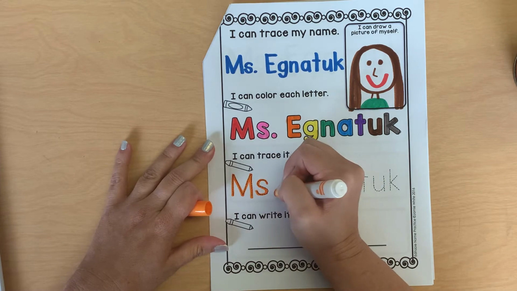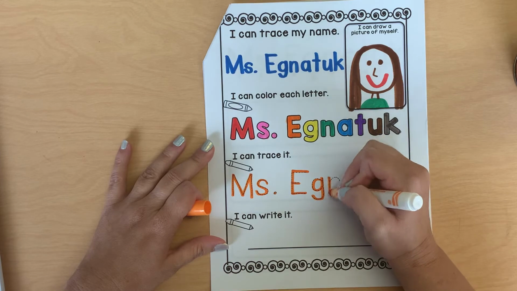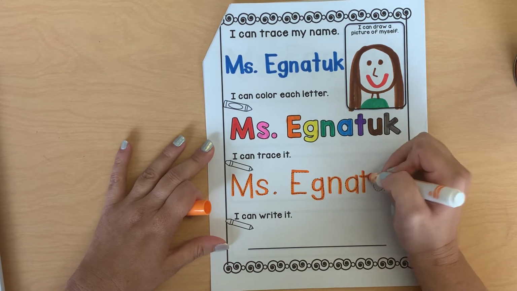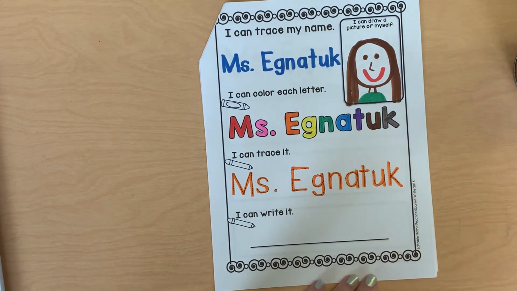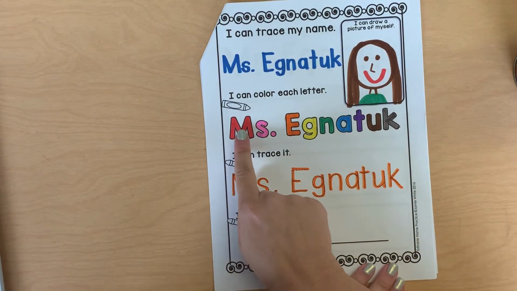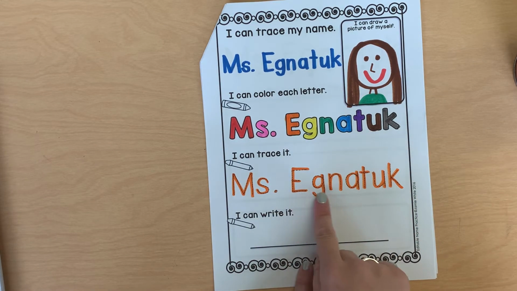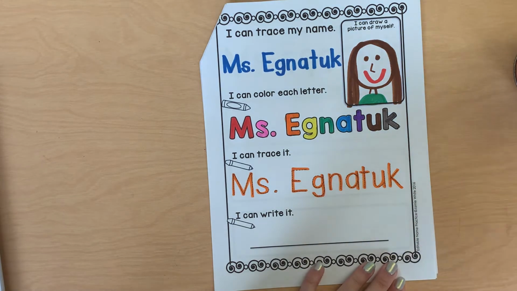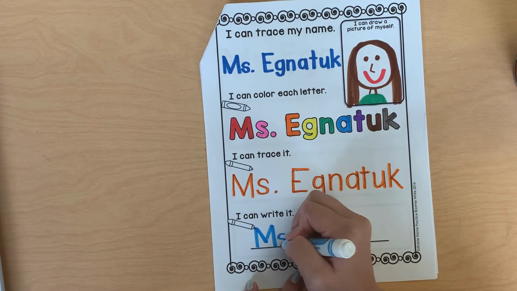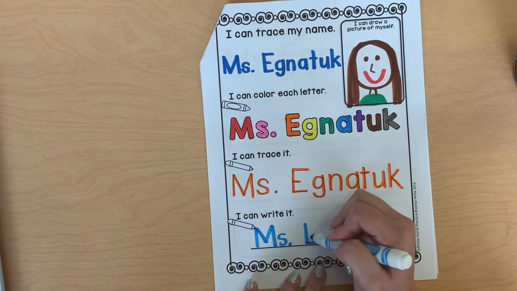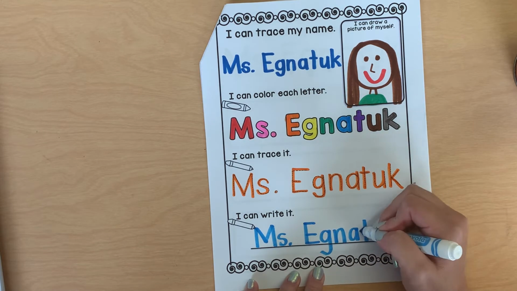Miss Agnetek. But you're writing your name. And then the very bottom, you're writing your name by yourself. Remember, try your best to make it look just like this. The first letter is capital, the rest of them are lowercase. So I'm gonna do a capital M for Miss, and then a capital E for Agnetek, and the rest of them are lowercase.